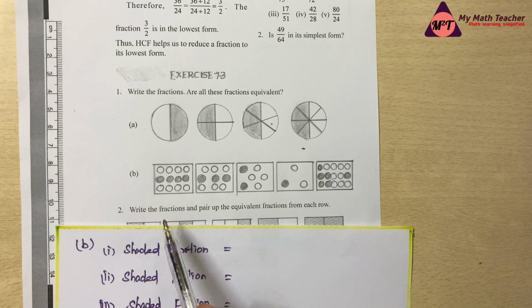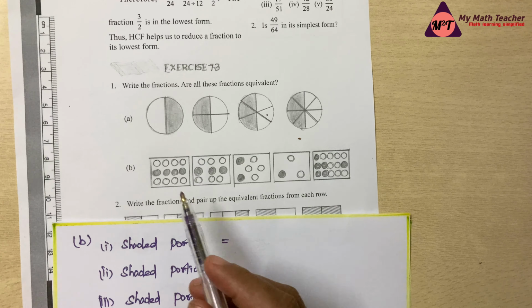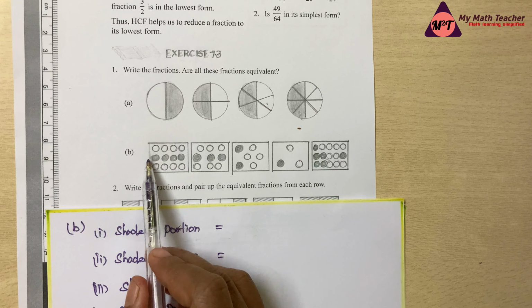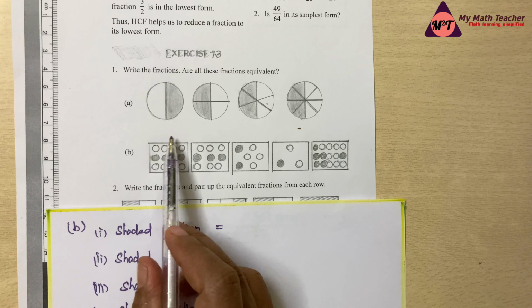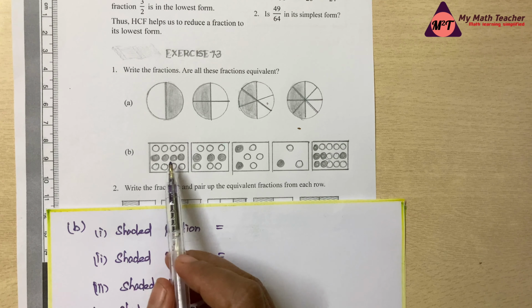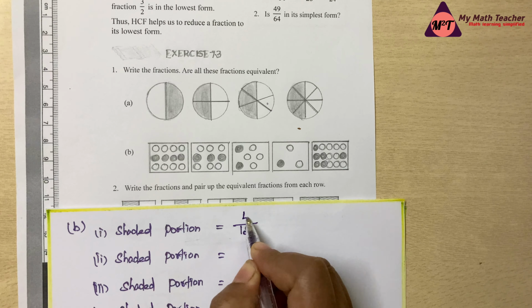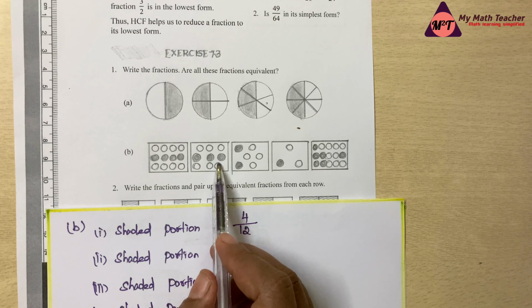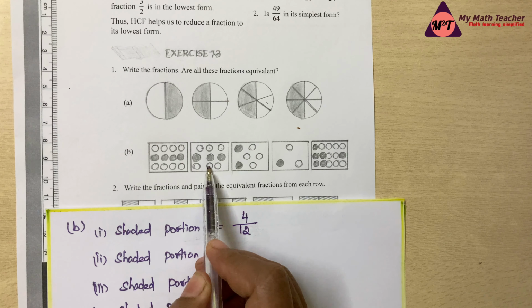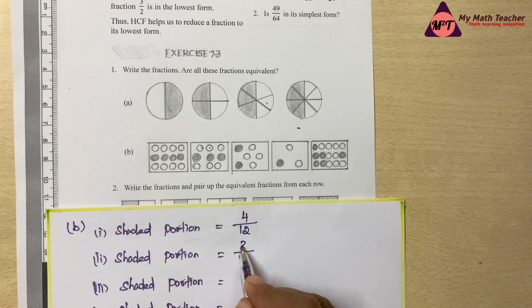Now, in the same question, we have got the second set of diagrams. The first one, you can see 1, 2, 3, 4, 8, 12. There are 12 circles given, out of which 4 are shaded. First of all, write the fractions. Out of 12, 4 are shaded. In the second diagram, we can see 1, 2, 3, 4, 5, 6, 7, 8, 9. Total is 9, out of which 3 are shaded.